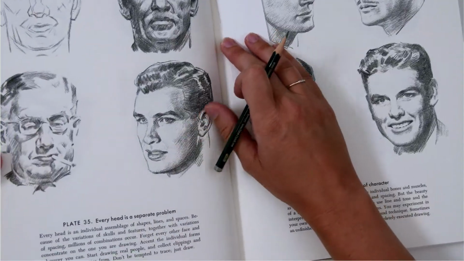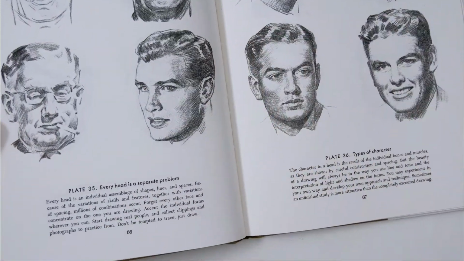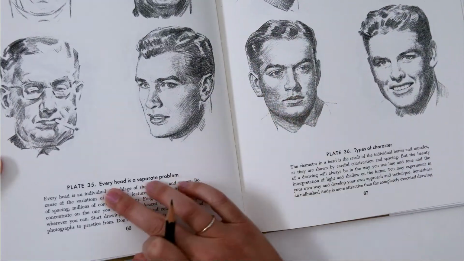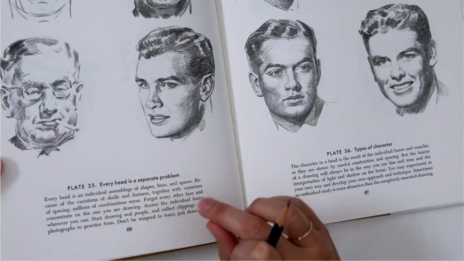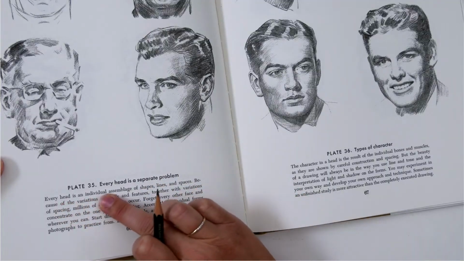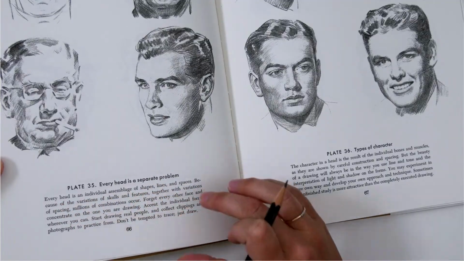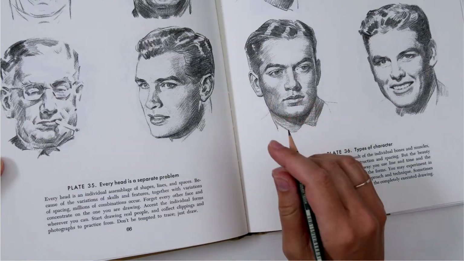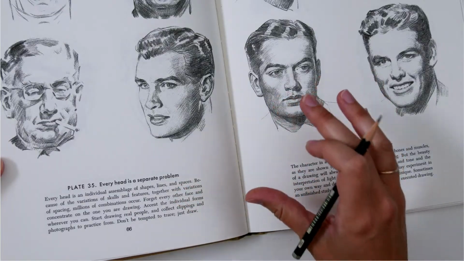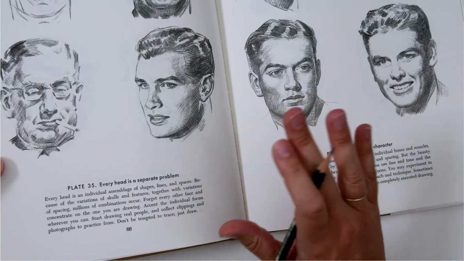And one thing I also think is really important is he mentions in his book that every head is a separate problem. So every head is an individual assemblage of shapes, lines, and spaces. So forget every other face and concentrate on the one you are drawing.